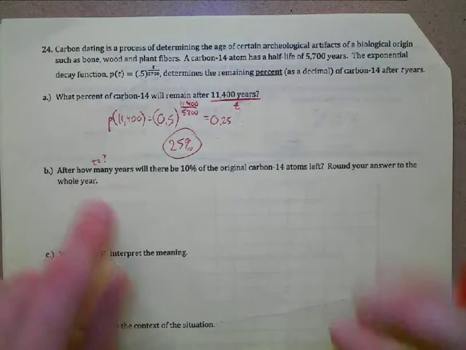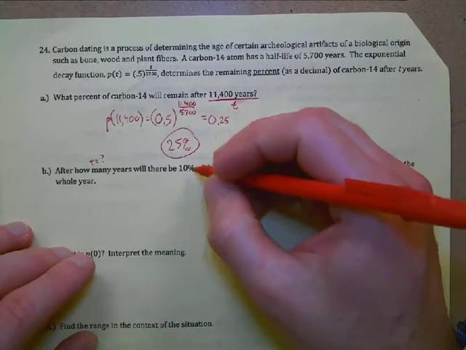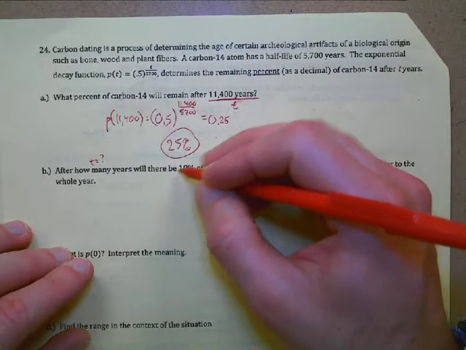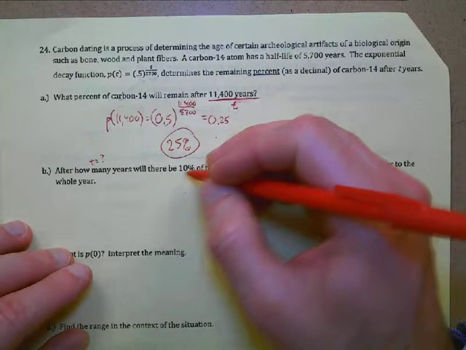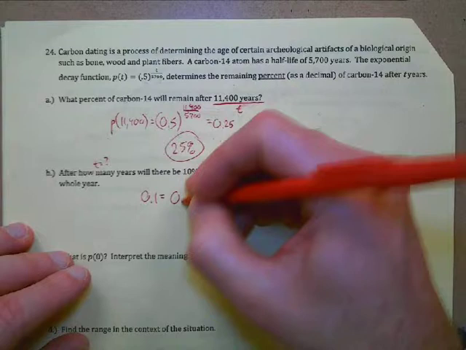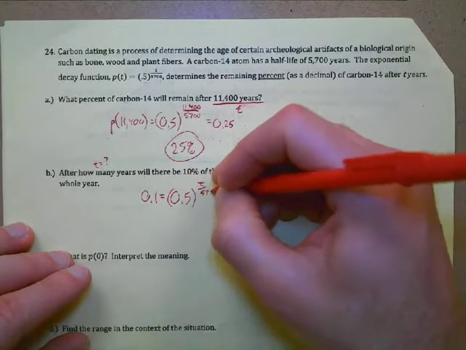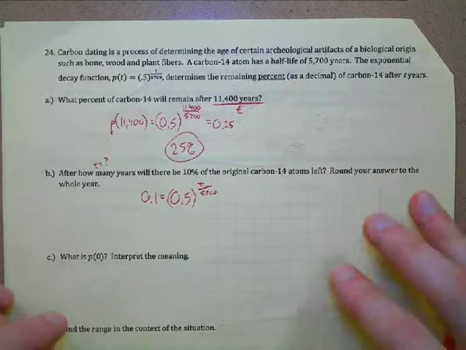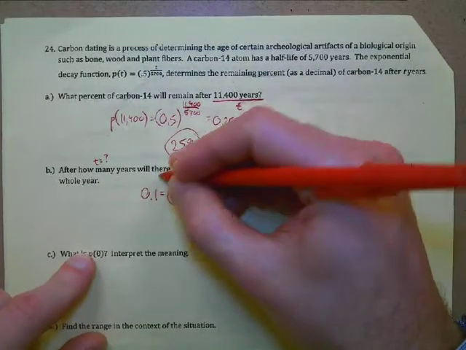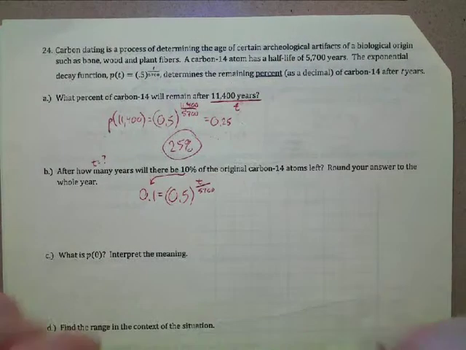So that 10%, that's going to be our y value, except we're not going to put in 10. What's 10% as a decimal? 0.1. So we're going to say 0.1 equals 0.5 to the t over 5,700. Just like that, so 10% goes right there, and we're going to solve for t.